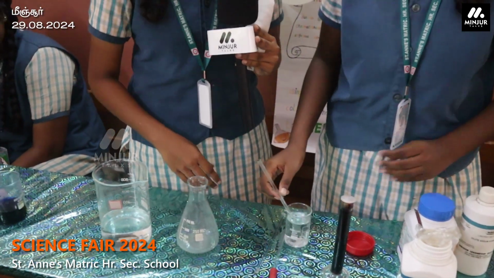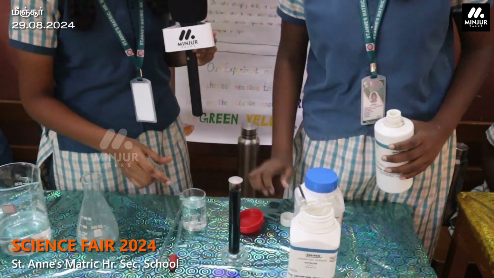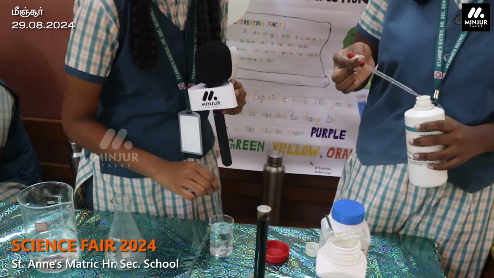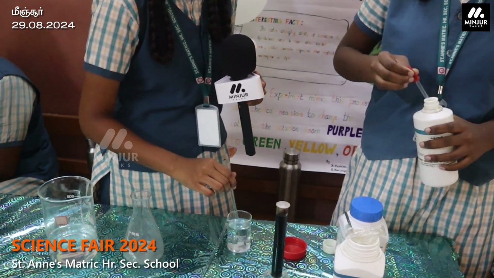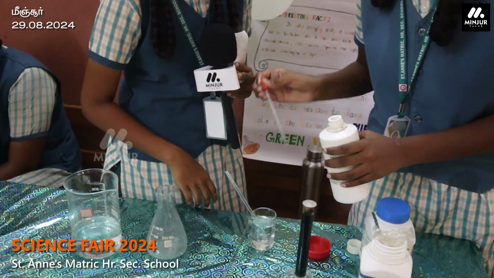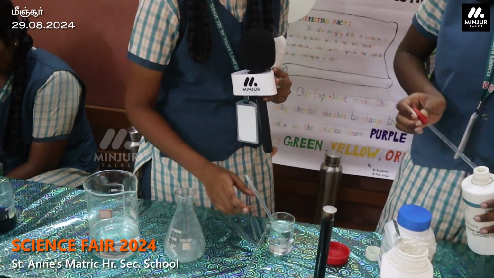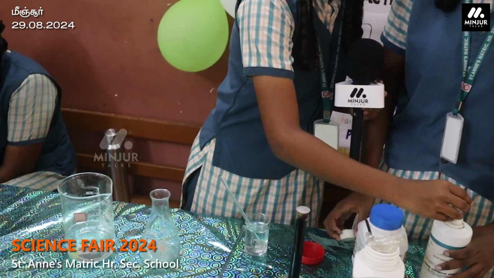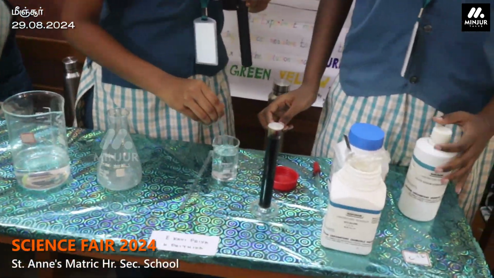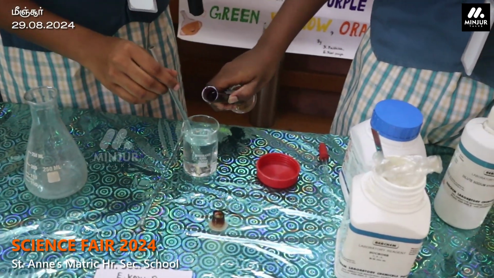Now add 1 ml of dilute sodium hydroxide in it. And then add the potassium permanganate solution into it.